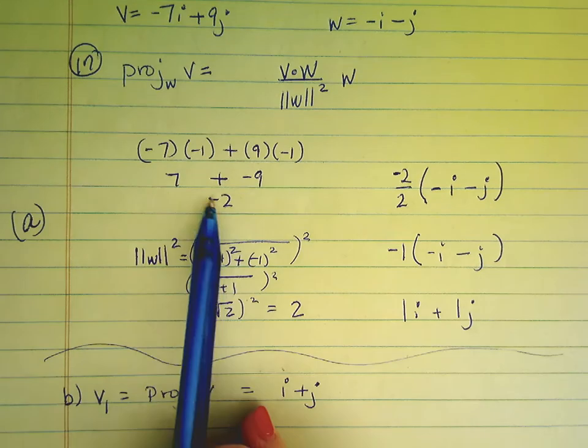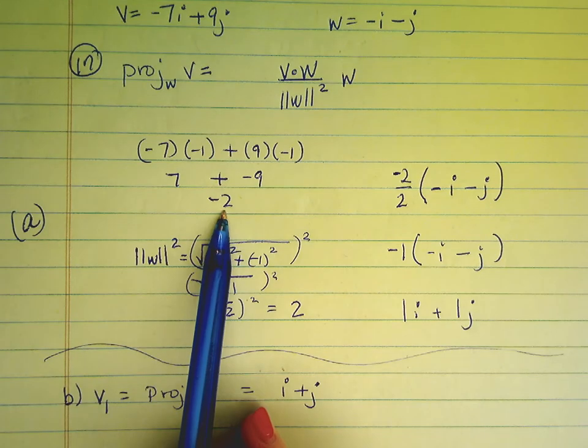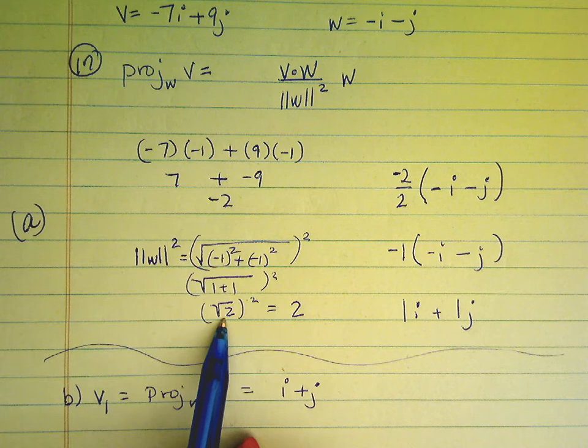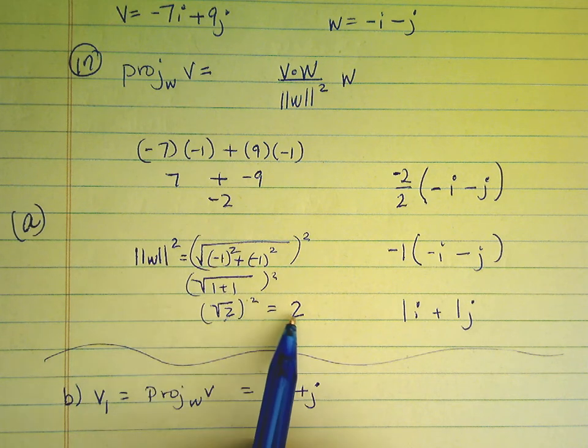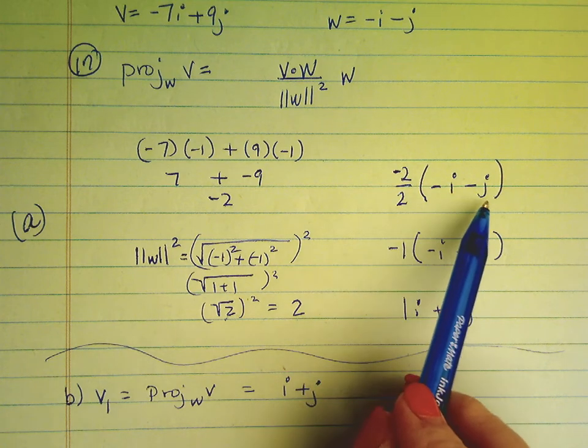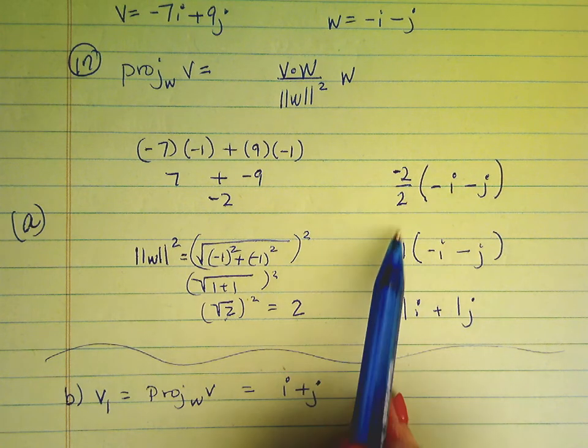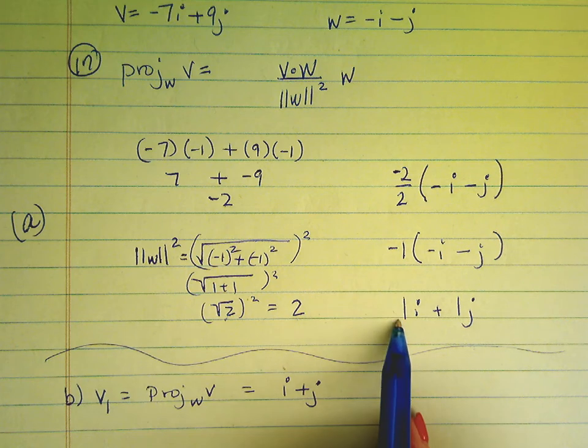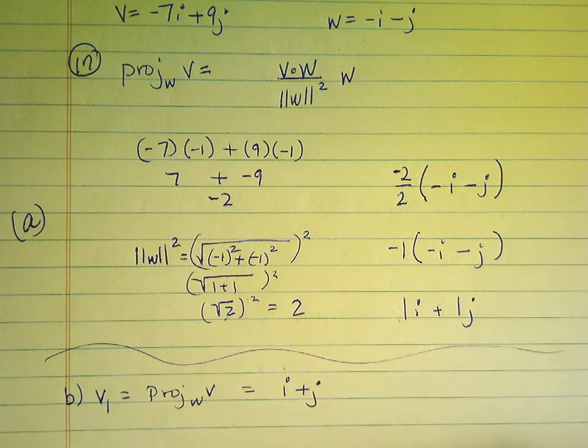So first, I found the dot product. I found it to be -2. Then I found the magnitude. I found it to be the square root of 2, but I needed to square it, which gave me 2. So I have -2 over 2 multiplied by W. I reduced that to -1. When I multiplied, this is what I got.